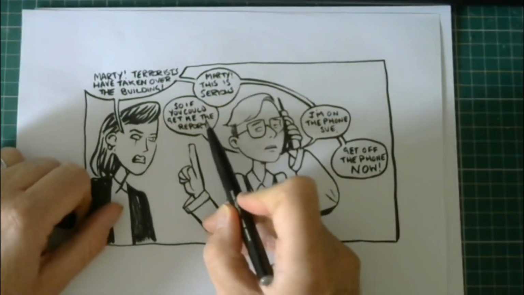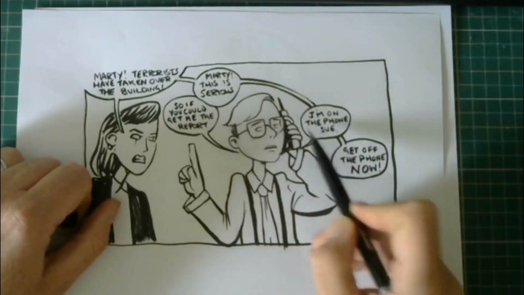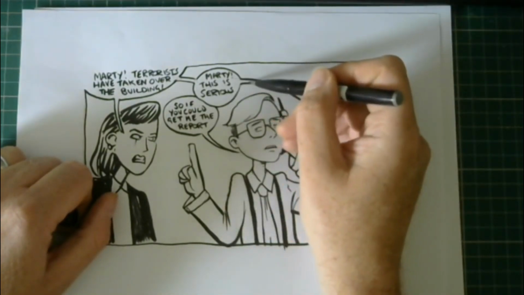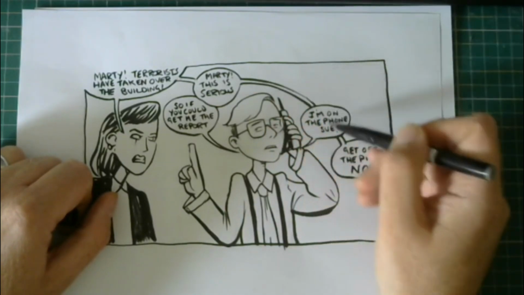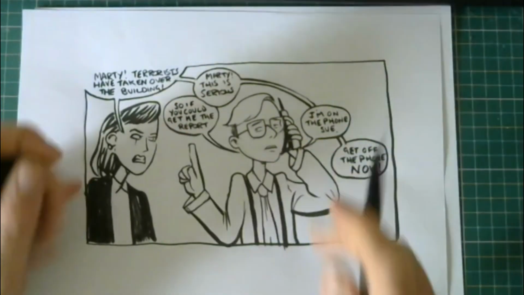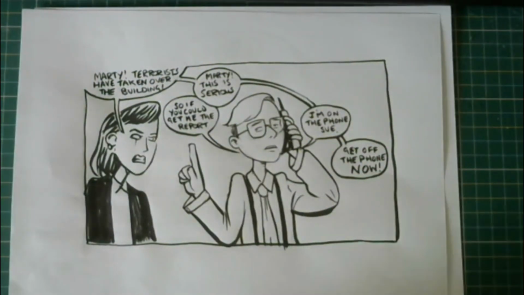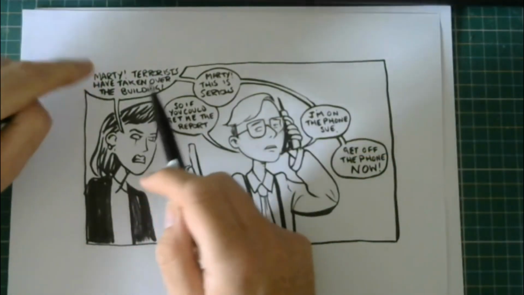So she's interrupting him, and then he says his line, "I'm on the phone," but we know that she speaks next because of the connector, which is going behind the speech balloon, but we still read it as part of this text. Interesting thing though, at the start of the dialogue, she's upset.